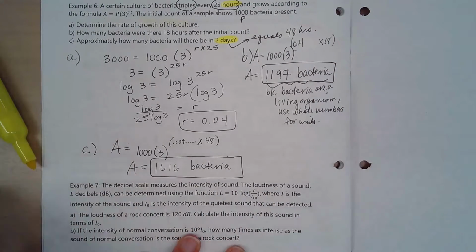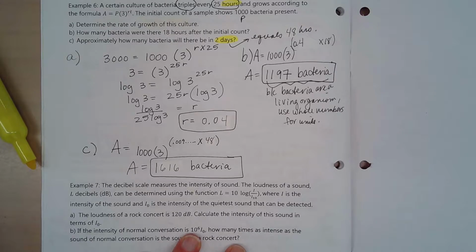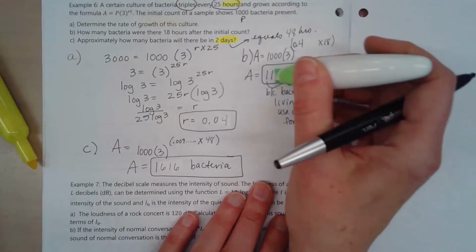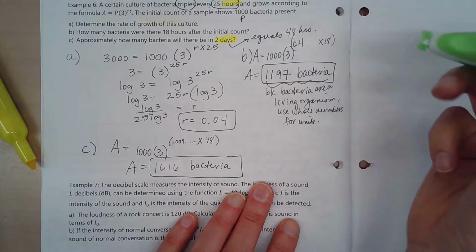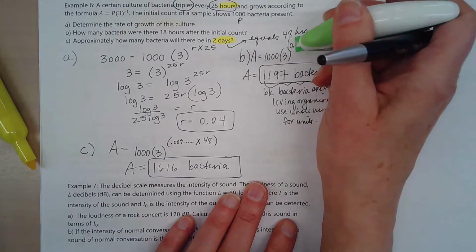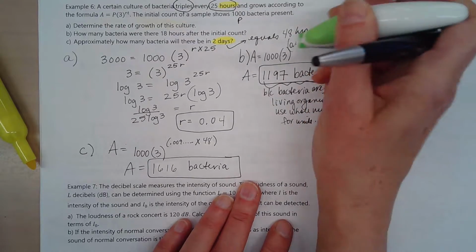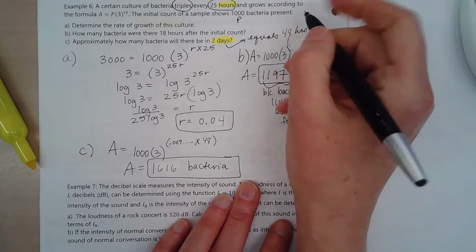Okay, so let's change this. So 1,000 times 3 exponent. Wait a minute. That's better. So this one should be, it was 0.4 or 0.04? 0.04. You got 0.4. I think I used the right number in my calculator, but okay. Oh, double check. Ay, ay, ay.